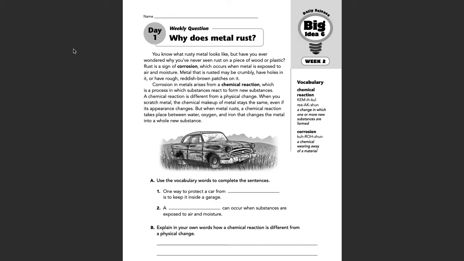Okay, so part A wants us to use vocab words to complete the sentences. Our vocab words are chemical reaction and corrosion. Number one, way to protect a car from blank is to keep it inside a garage.